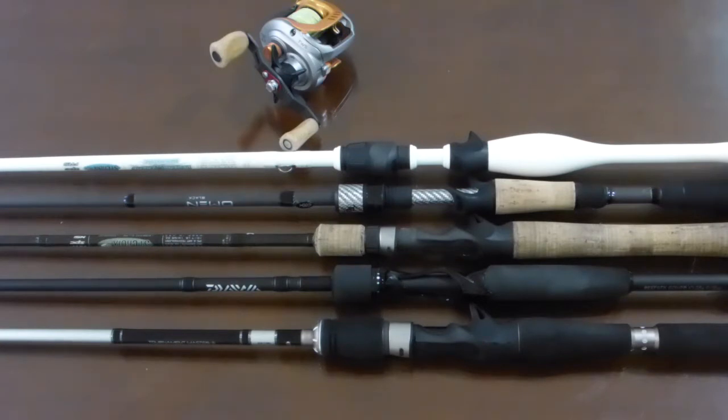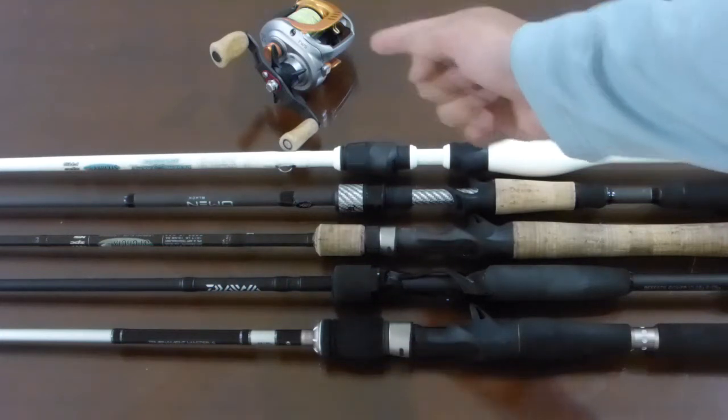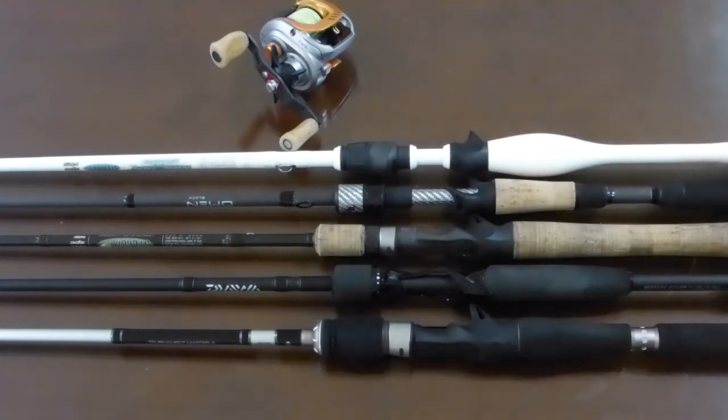Alright guys, first of all, what a baitcaster rod is: there's generally in the fishing world now two types of rods that you can buy. You can either buy a spinning style rod, and then obviously you're going to have to get a spinning style reel, or if not, it's going to be a bait cast style rod with a bait caster, just like you see over there.